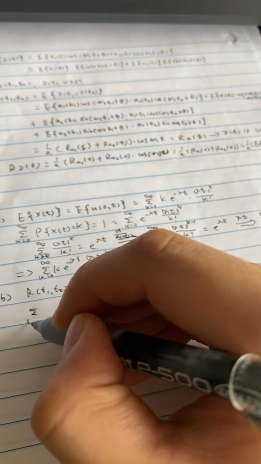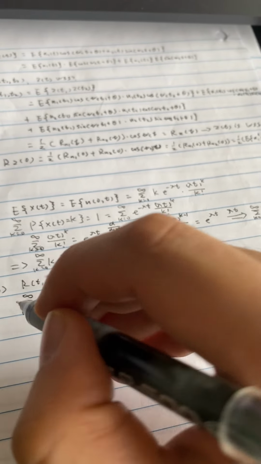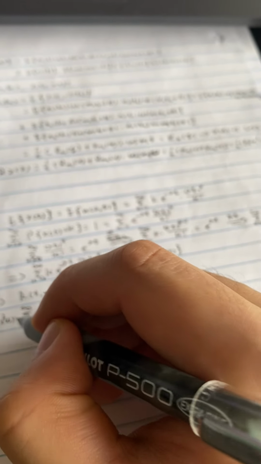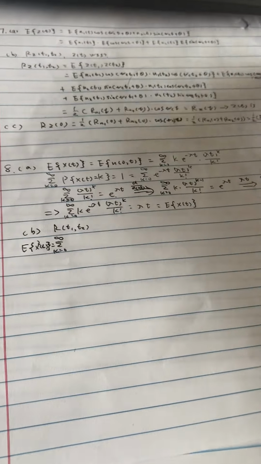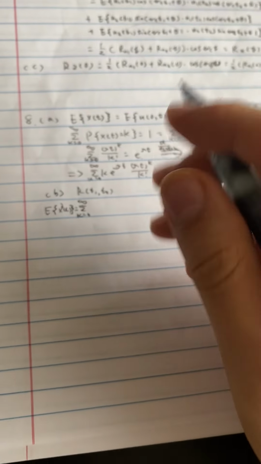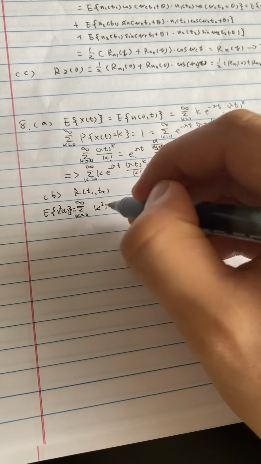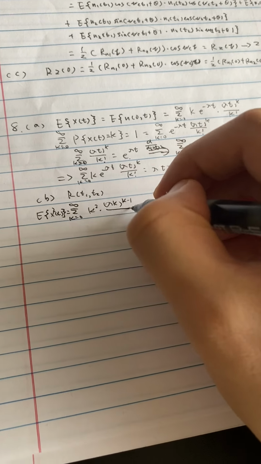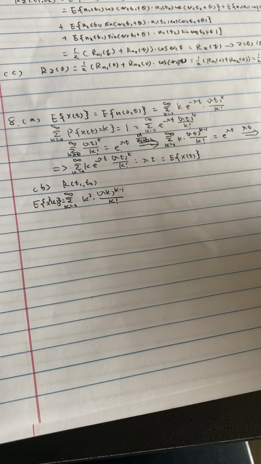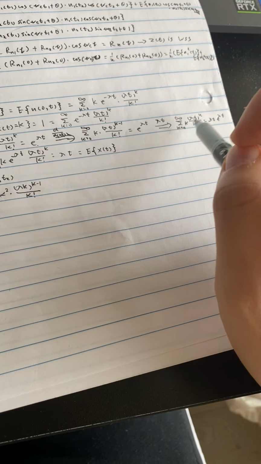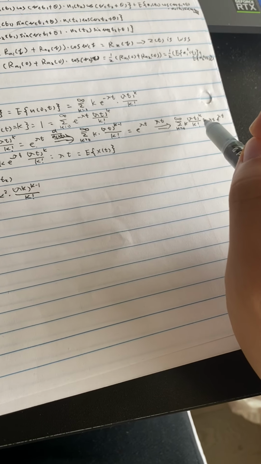Because in order to get the variance, firstly we need to calculate the mean of Xt squared. And now we need to get k squared, and we just take a derivative again in this expression.